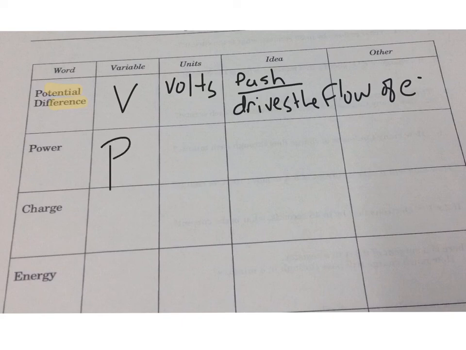A couple of other things that we deal with when we talk about this: our units, we use a symbol W, and it's watts. Power is normally directly related to our energy divided by time. So we have some form of energy divided by time.